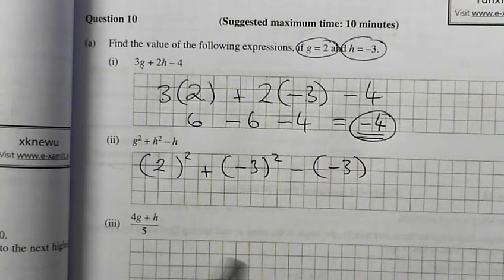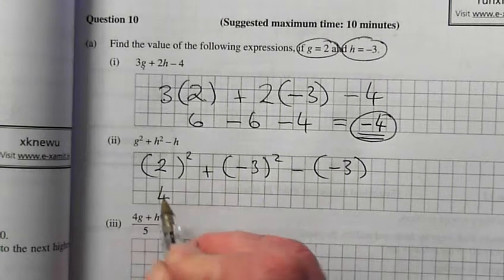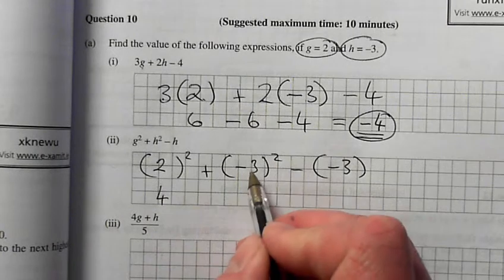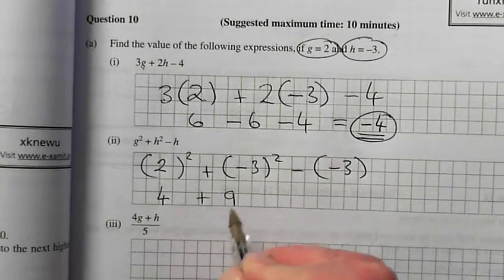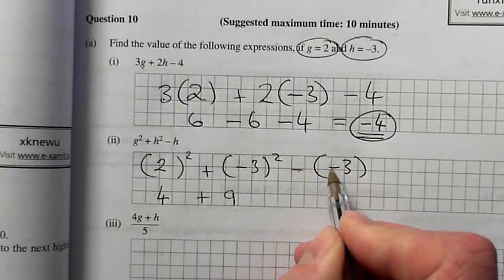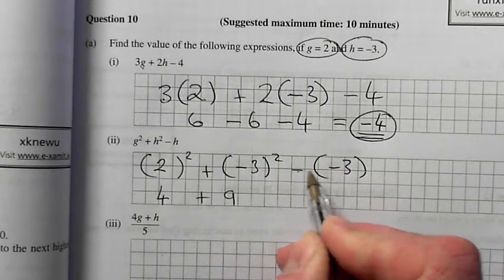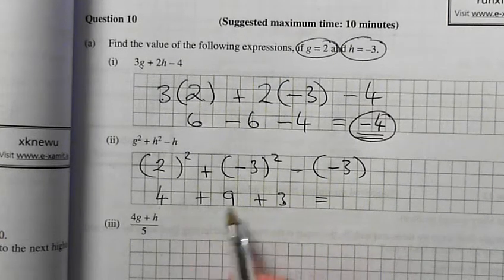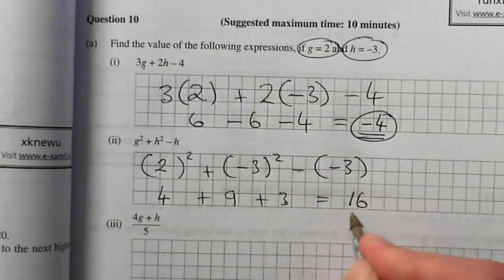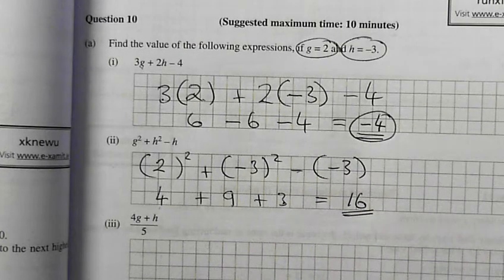Now, you should type that into your calculator as it is. But that's 4. Minus 3 times minus 3 is 9, so it's plus 9. And it's minus, what's the minus times the minus? Plus 3. So 3 and 4 is 7 and 9 is 16.